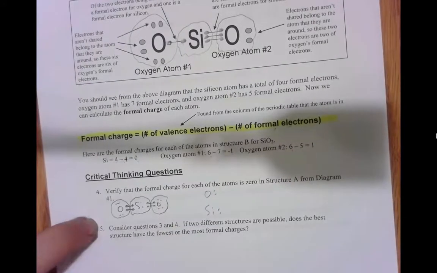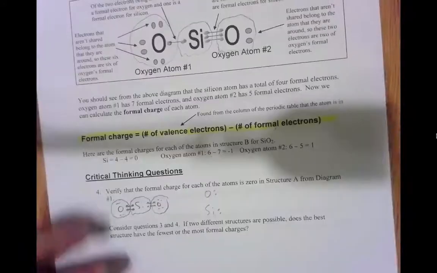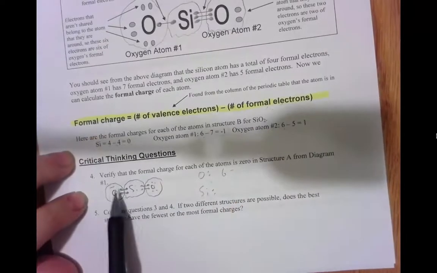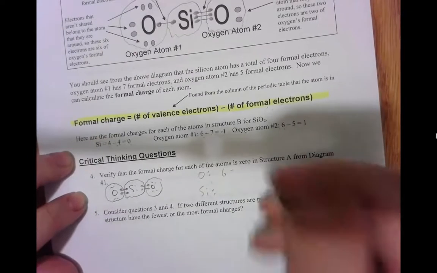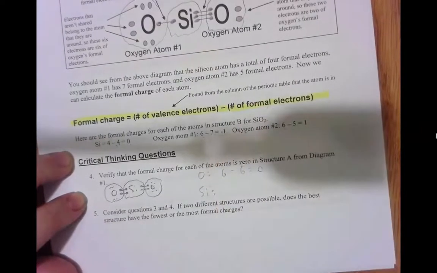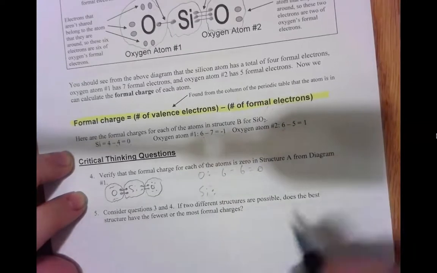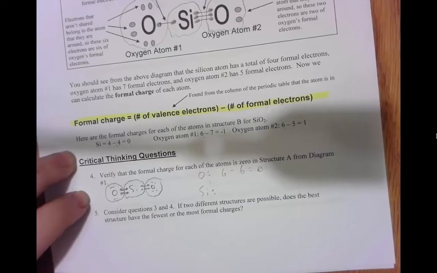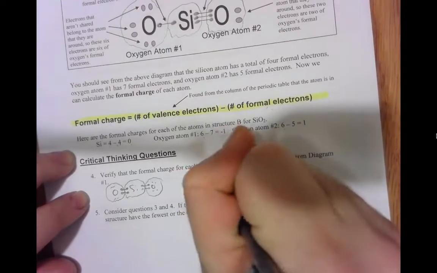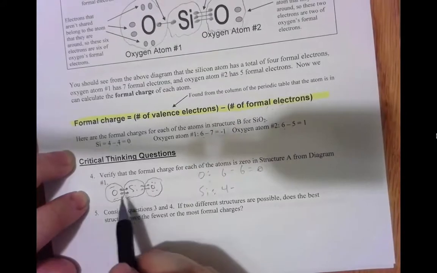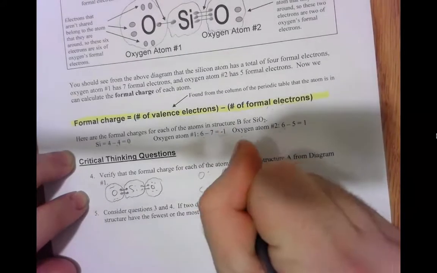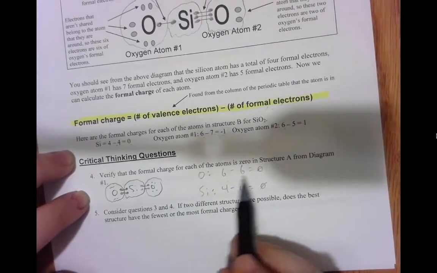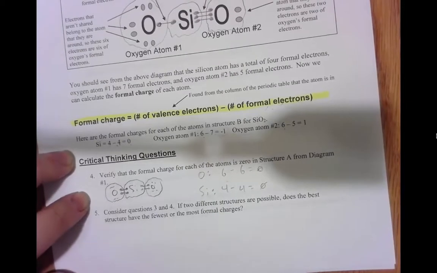If we go for oxygen first, remember oxygen has 6 valence electrons, then we can subtract the formal electrons. We can count them up: 1, 2, 3, 4, 5, 6. 6 minus 6 is 0. I'm going to put a little dash through it so you don't confuse my zeros with oxygens. Next, we do the same thing for silicon. Silicon has 4 valence electrons according to our periodic table. We subtract the formal electrons. We count around: 1, 2, 3, 4. 4 minus 4 is 0. So yes, we see here that the formal charge for all the oxygens and for silicon is 0.